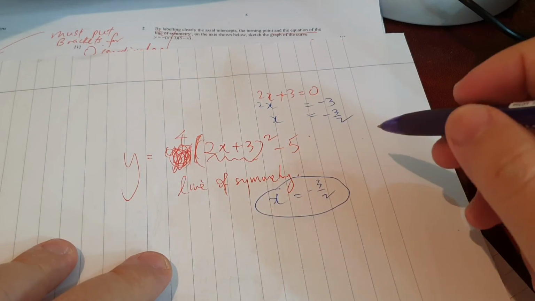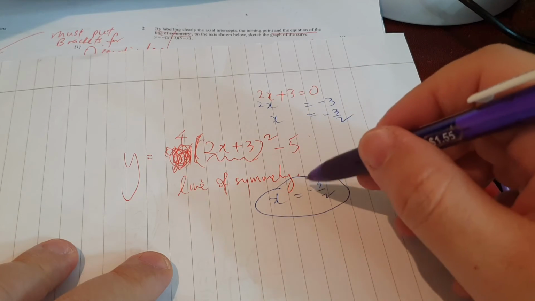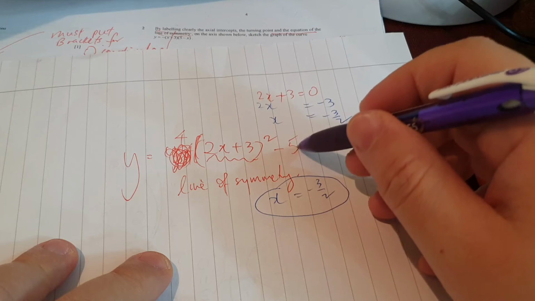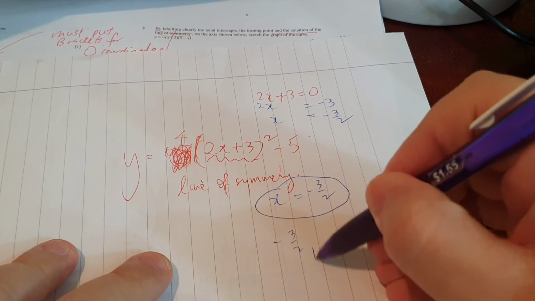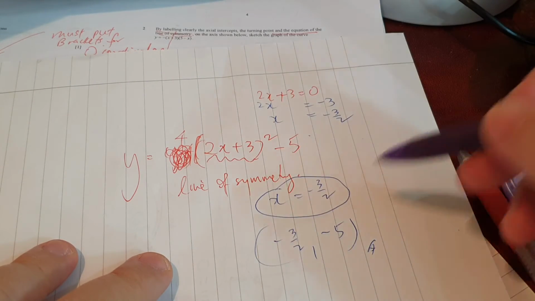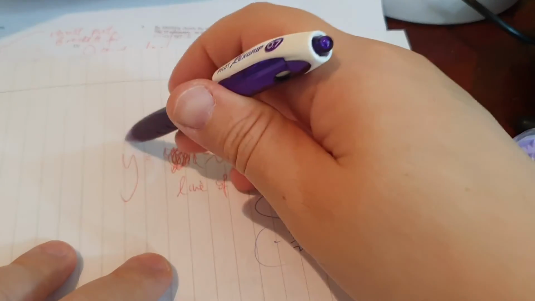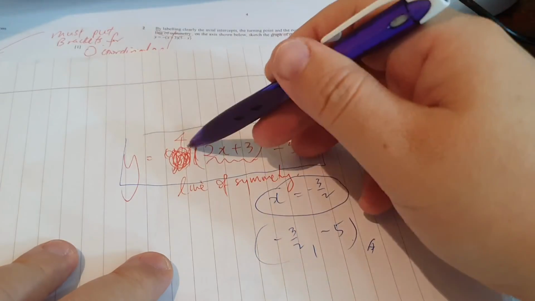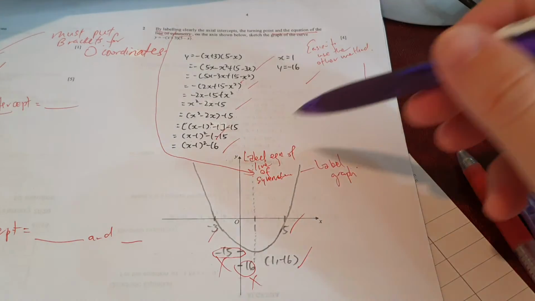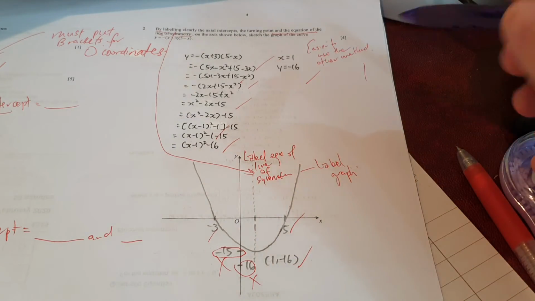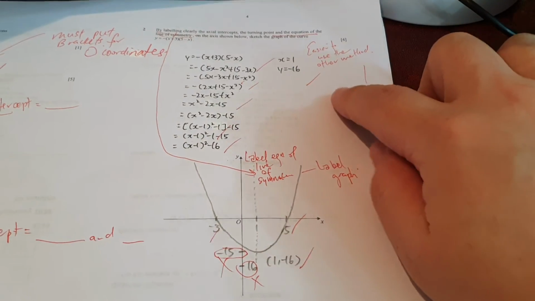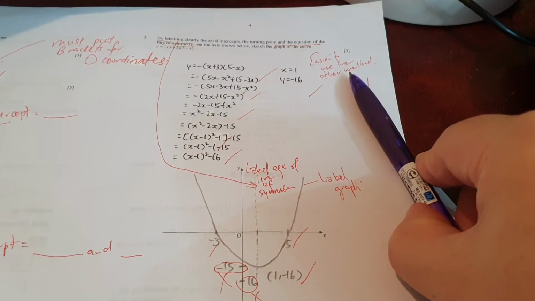And what is the minimum point? The minimum point, of course, is minus 3 over 2, minus 5. So that's your answer. I hope you are clear how to find the line of symmetry and the minimum point using this method. You need to know both methods. So I've gone through one particular mistake with you already. It is easier to use the other method.